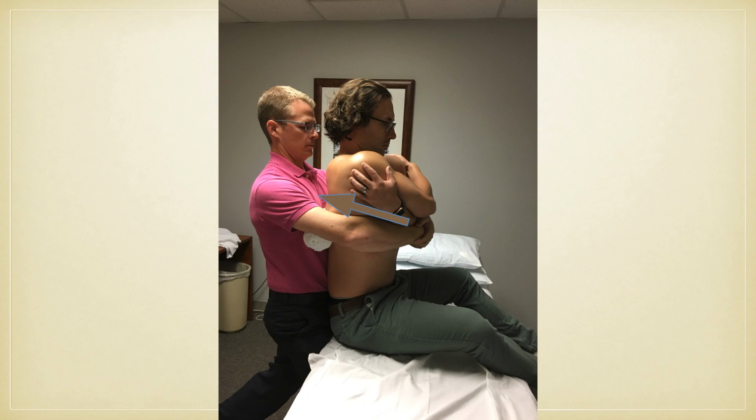And one of the things I like is they take a breath in, and as they breathe out, I am taking up tension through my shoulder blades, retracting, and through my arms pulling back to me. And right where I feel the maximal tension, which is usually when they're at full exhalation, is when I'll normally apply the thrust.